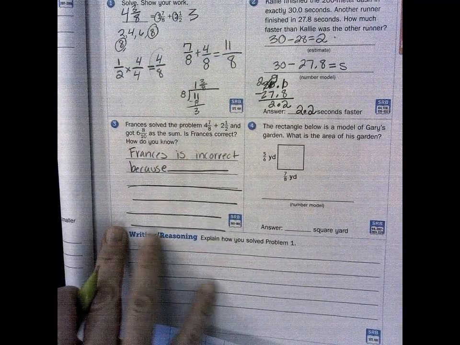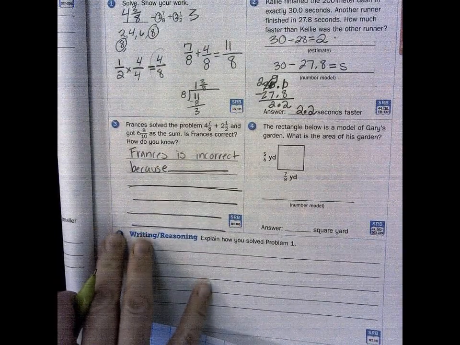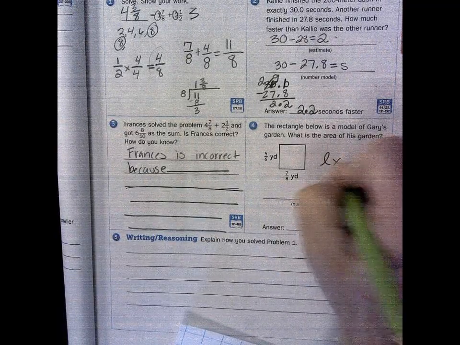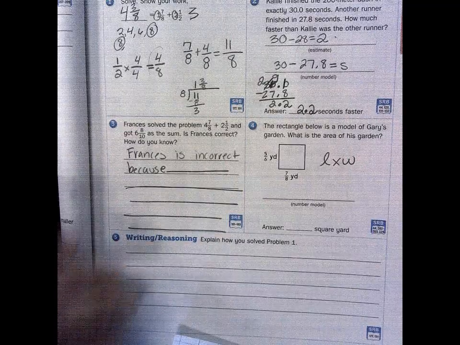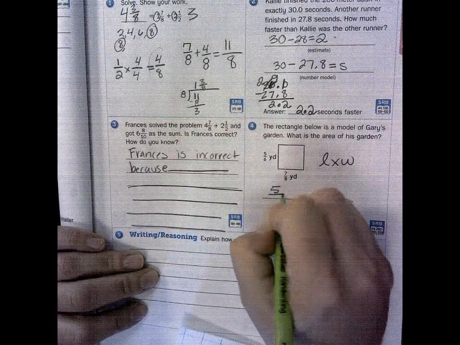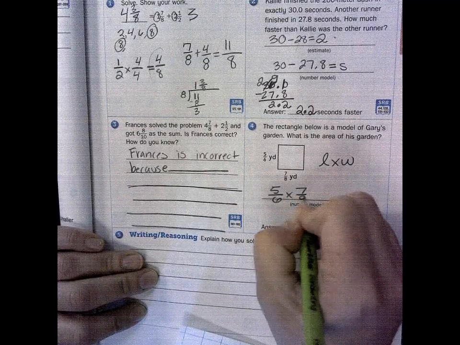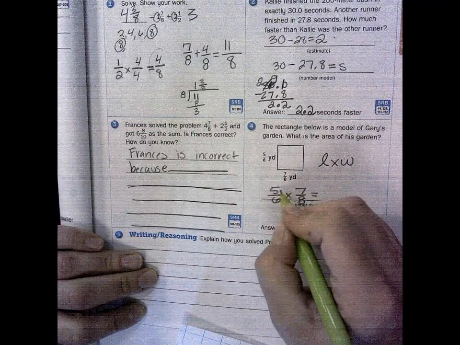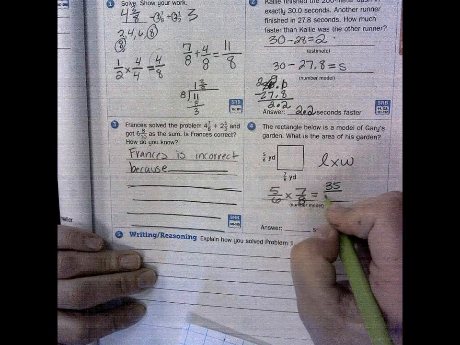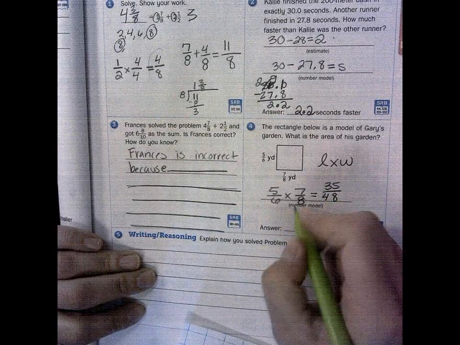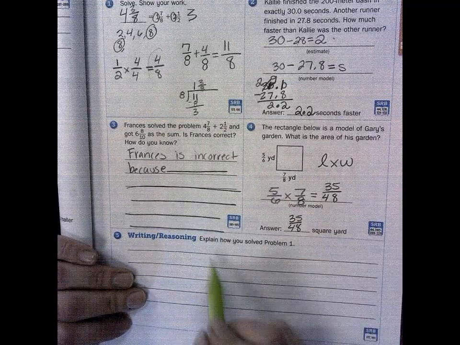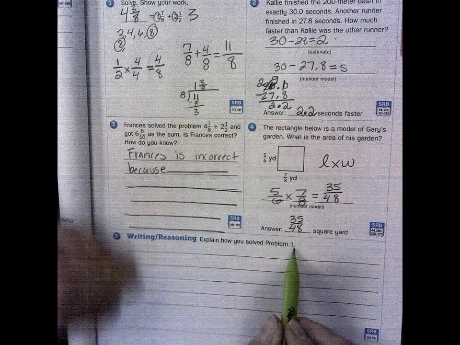The rectangle below is a model of Gary's garden. What is the area of the garden? So I know area is length times width. So the length is 5/6 and the width is 7/8. So 5/6 times 7/8. And I multiply straight across. 5 times 7 is 35. 6 times 8 is 48. So what is the square area of the garden? 35/48.